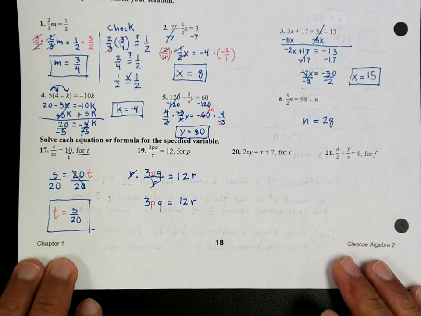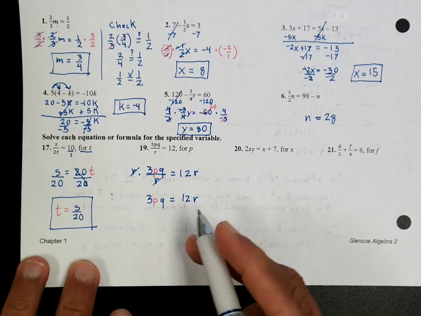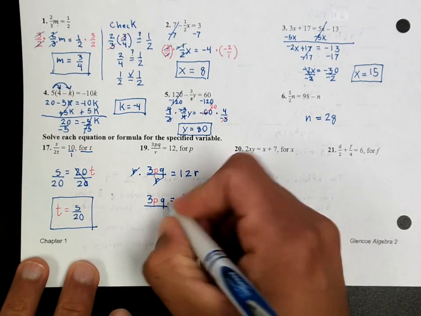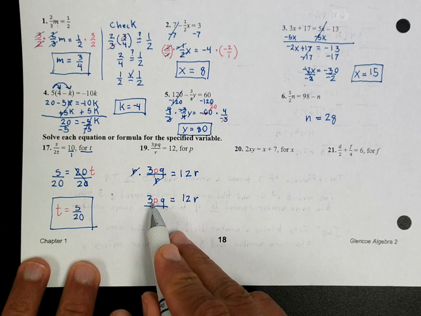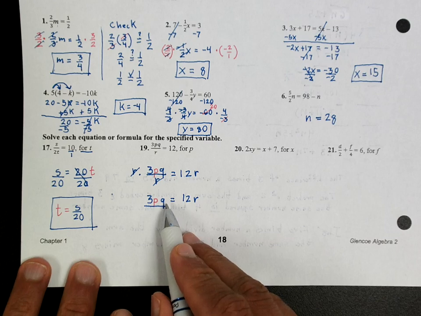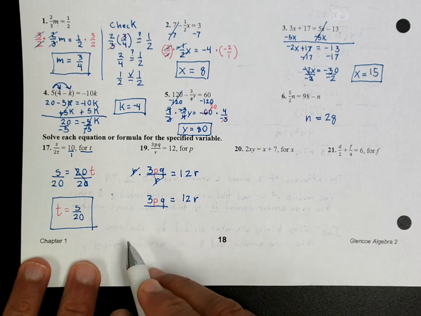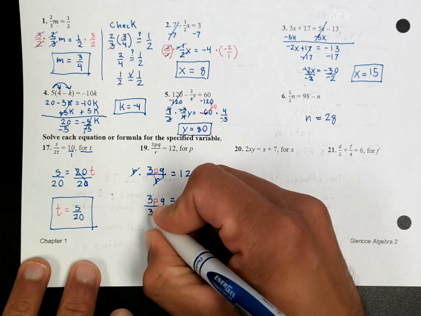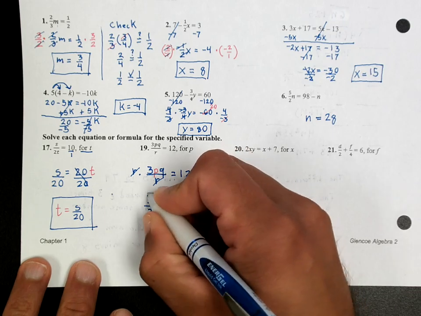So at this point, remember, I want to get the p by itself. And this is literally 3 times p times q, even though we don't write a multiplication sign. So all of these terms are being multiplied. So to break this apart, I'm going to do the opposite of multiplication, which is division. So I'm going to divide by 3.